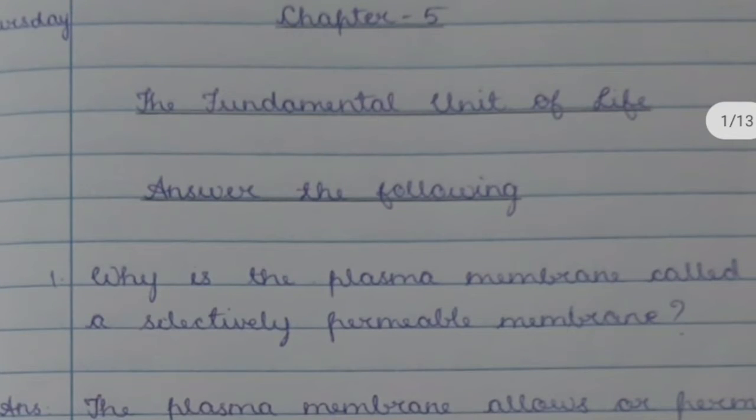Chapter 5. The Fundamental Units of Life. Answer the following. 1. Why is the plasma membrane called a selectively permeable membrane?